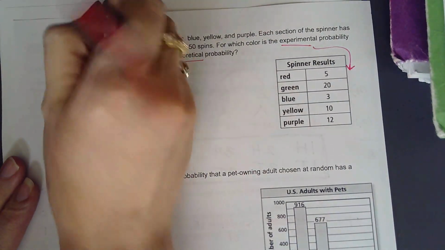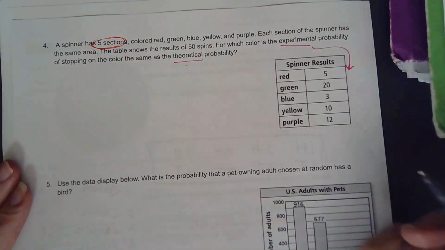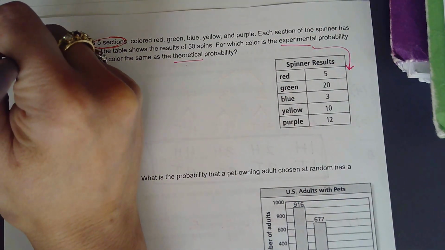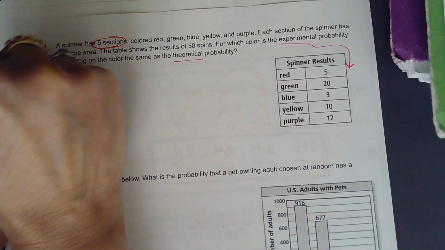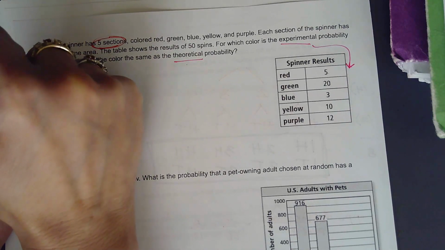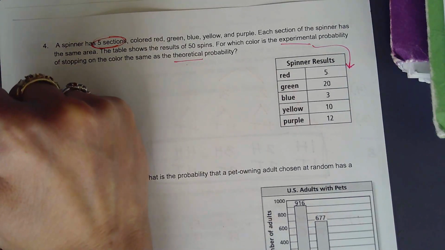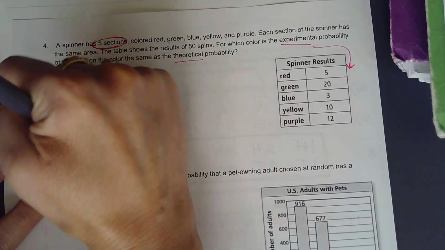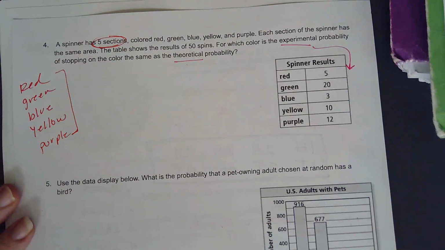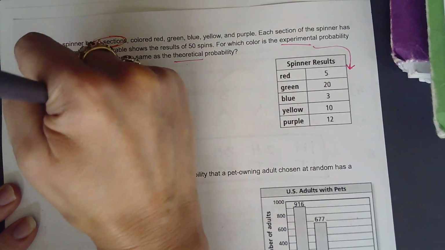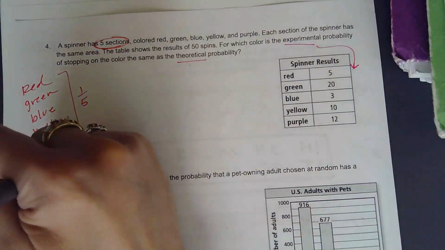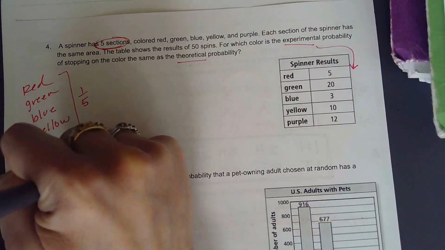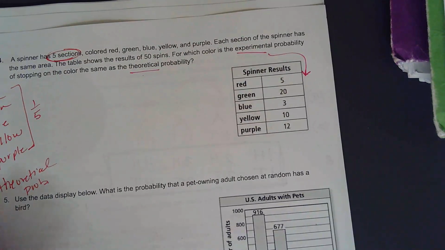If we have 5 sections, and there's red, green, blue, yellow, whatever, all of them, so we have 5 separate sections. So I have red, green, blue, yellow, and purple. Since they all have the same area, each one has the same theoretical probability. It's 1 out of 5. That's your theoretical probability. Okay. Experimental probability, we have to do a little bit of work.